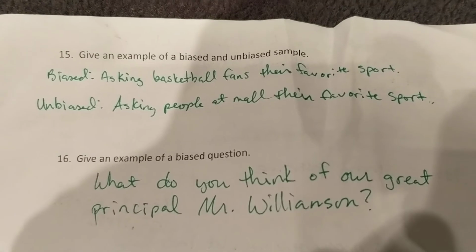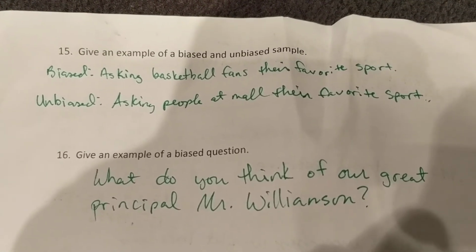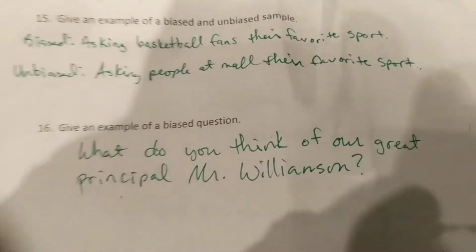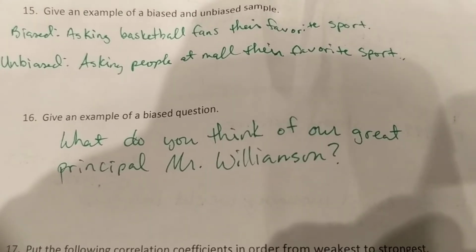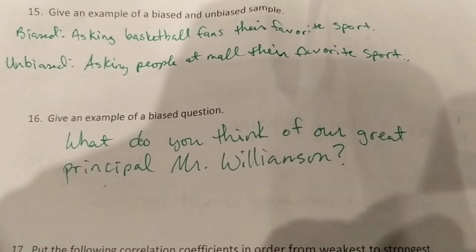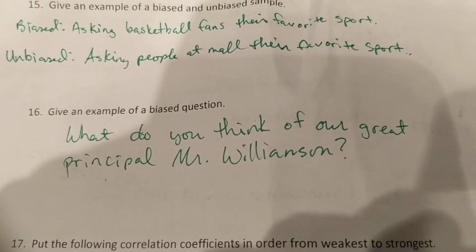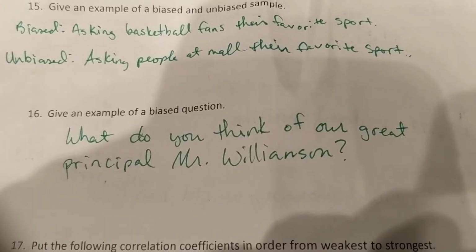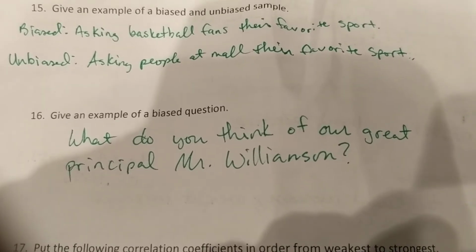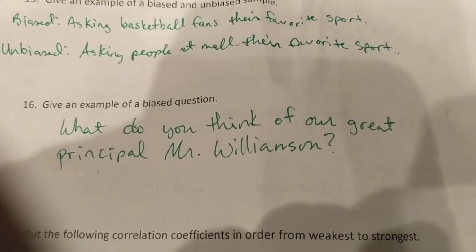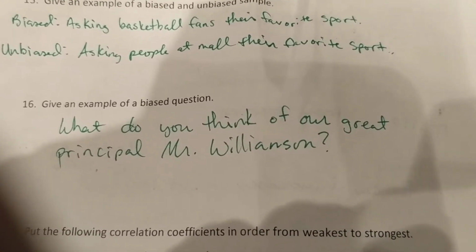Number 16 says, give an example of a biased question. What do you think of our great principal, Mr. Williamson? That would be a biased question because I said a great principal. That's a leading question, kind of wanting you to say a certain answer about Mr. Williamson being great. Remember, that's the type of biased questioning. We also had double barrel questions, leading questions, things of that nature. Even the type of language that they may use to persuade you might make you not even know what the question's asking because they may put a lot of big words in there. That would make it be a biased question as well.